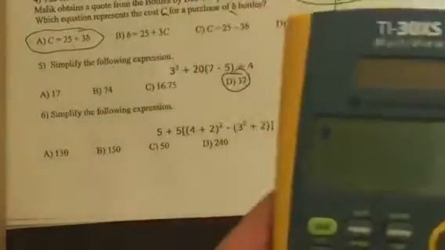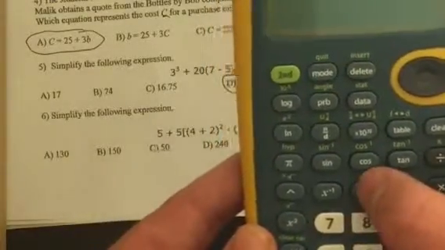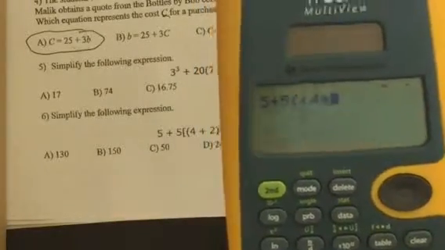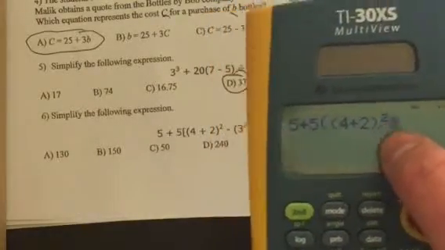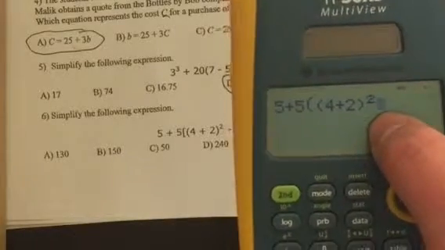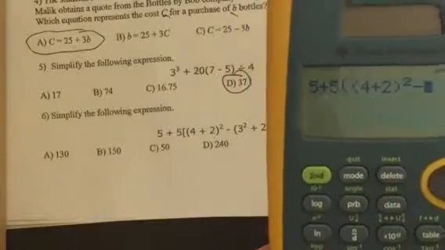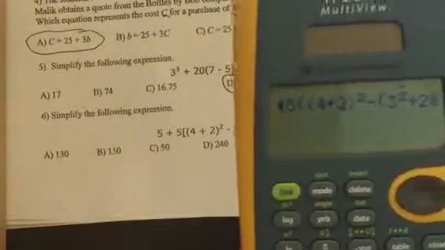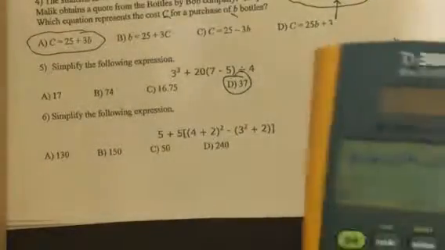Pretty easy one. The next one's a little tricky because of the brackets. Got to remember calculators like this, they don't have brackets, so you're just going to use parentheses. I'll show you what I mean. 5 plus 5, and instead of a bracket, parentheses, parentheses again. 4 plus 2, parentheses, and squared up high, right? Now notice the bars blinking here, so you want to make sure it's going into the next section, minus. You're not writing a negative sign or minus sign up high. And then parentheses, 3 squared plus 2, parentheses, parentheses again because of the double bracket there. 130. Okay.